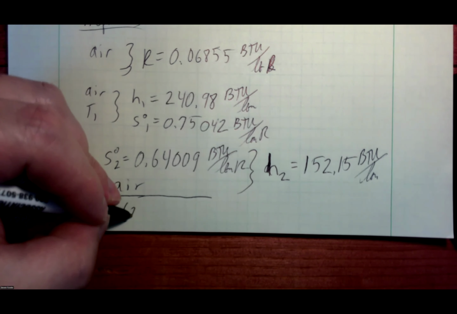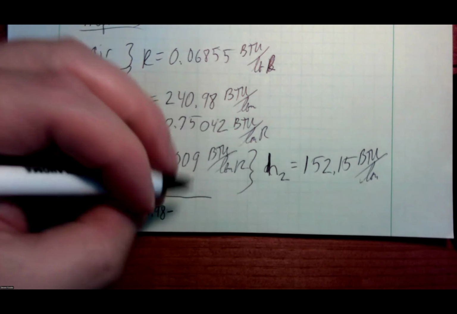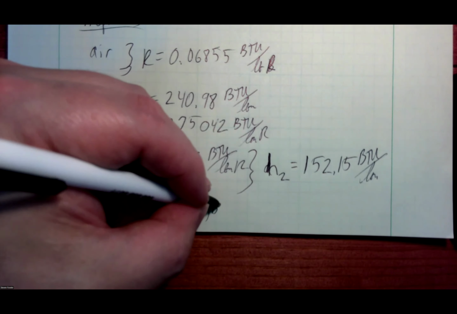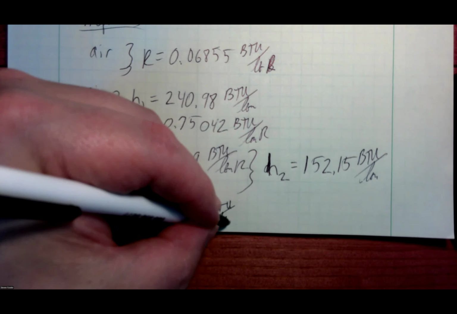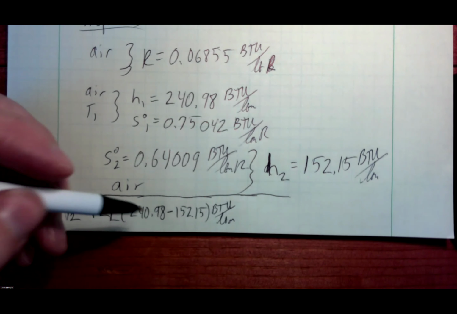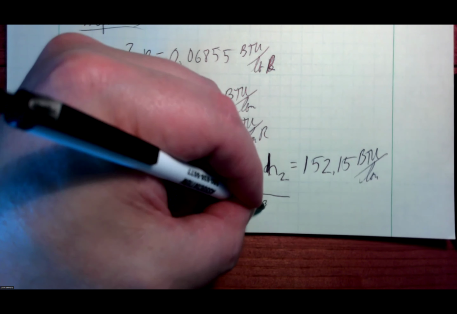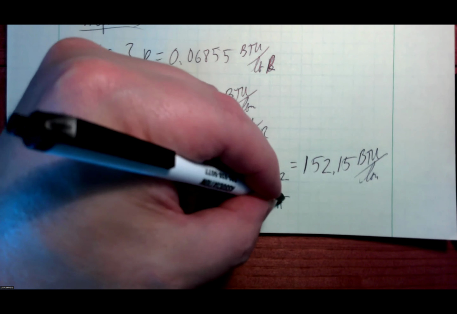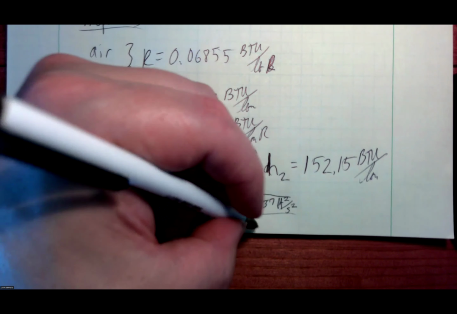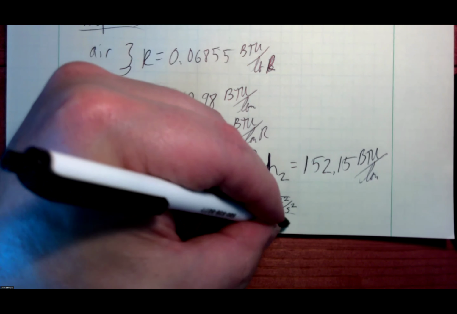Well, I've got H1 here. It's 240.98 minus 152.15. Remember, we've got a units issue because these are both BTUs per pound mass, and what I want is feet squared per second squared. So I'm going to have to employ this guy of 25037. Go look this up on the inside cover of your textbook. There's 25,037 feet squared per second squared for every BTU per pound mass.